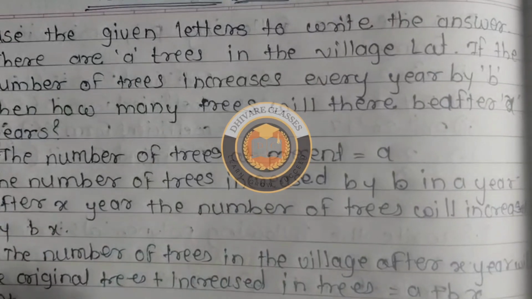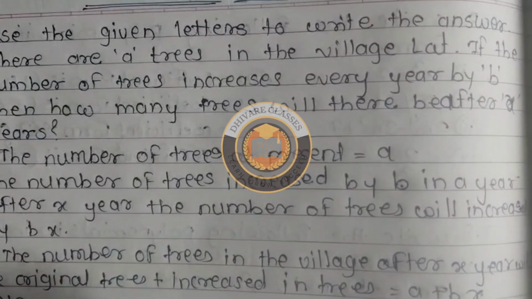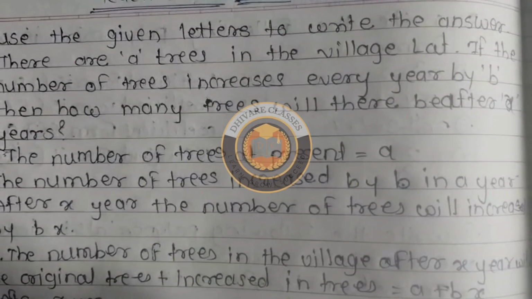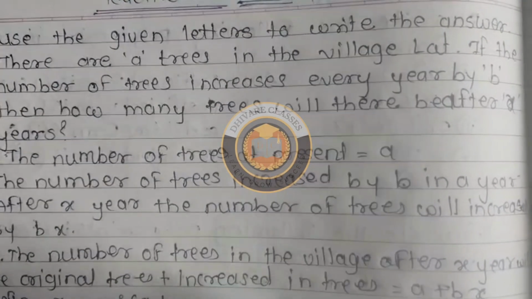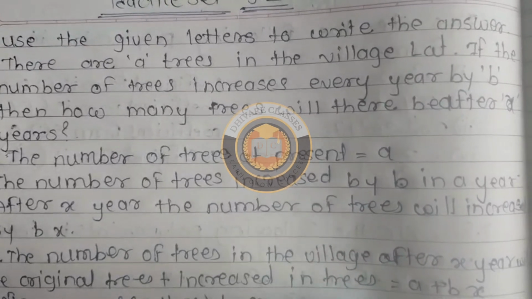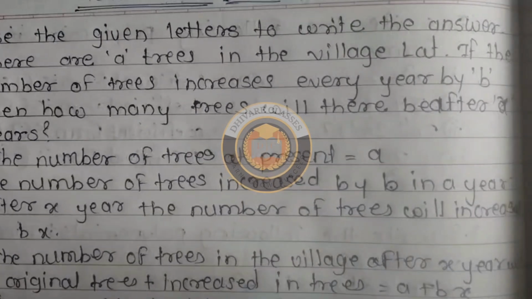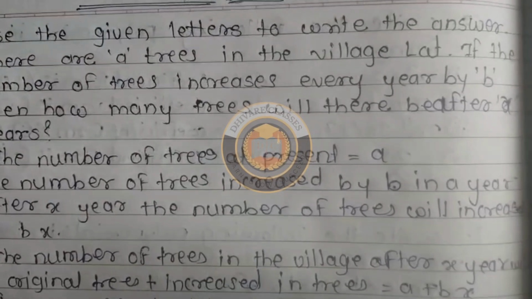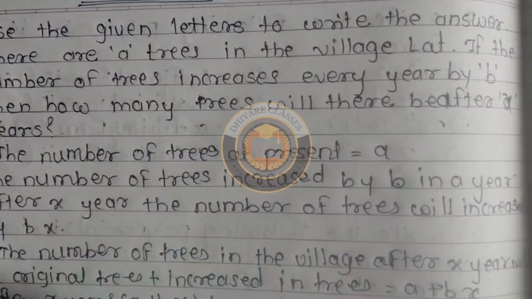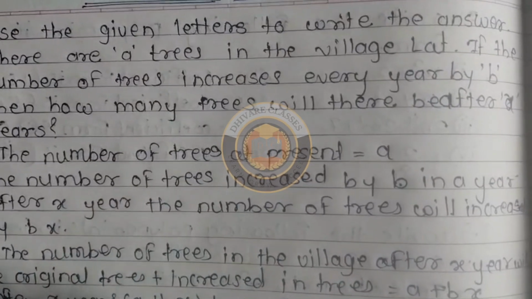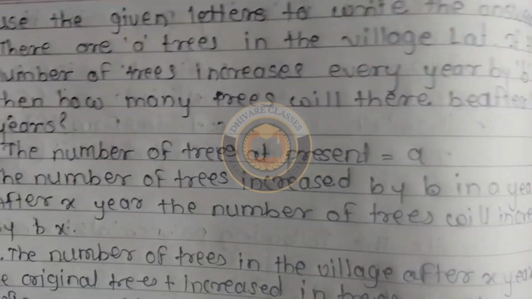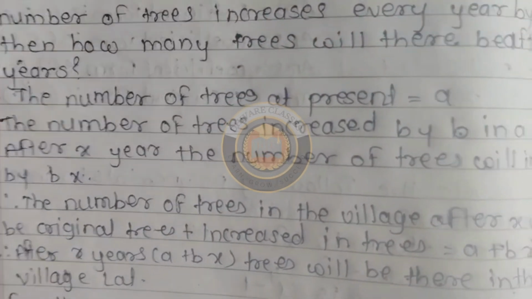Therefore after x years, a plus bx trees will be there in the village. Okay, understood.